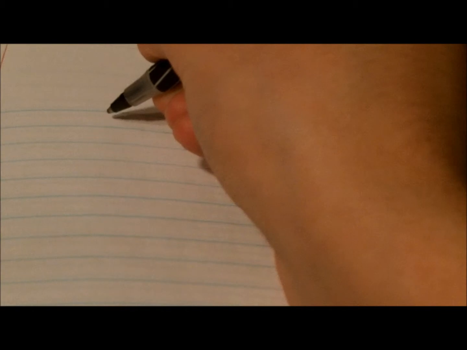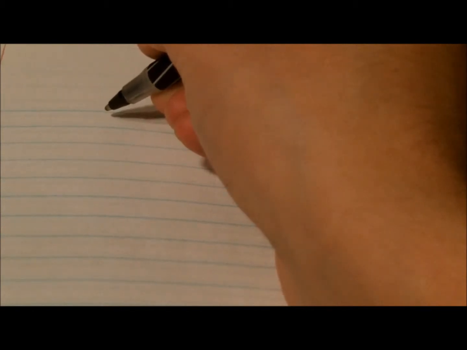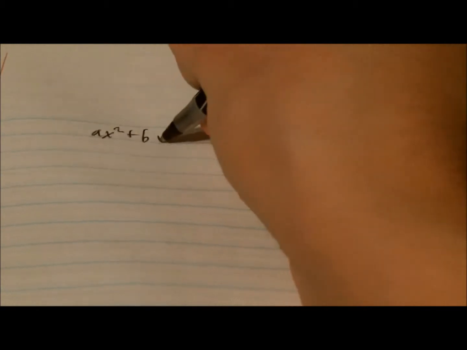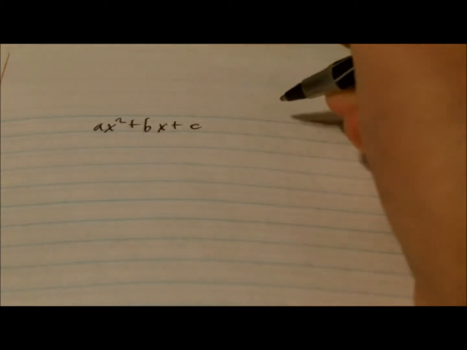So I'm sure you've seen in the past, for example, a quadratic equation, ax squared plus bx plus c. And that'll be our function. It's a relatively basic example.